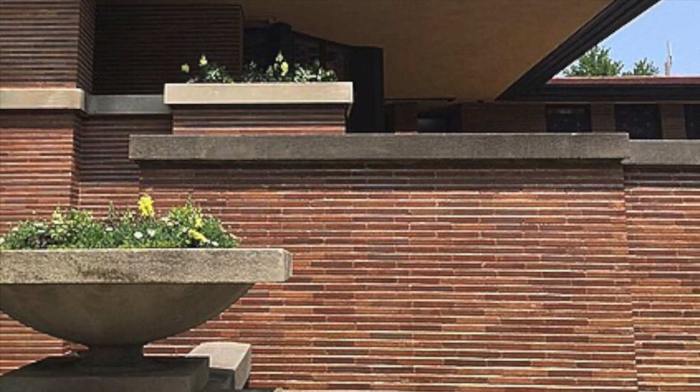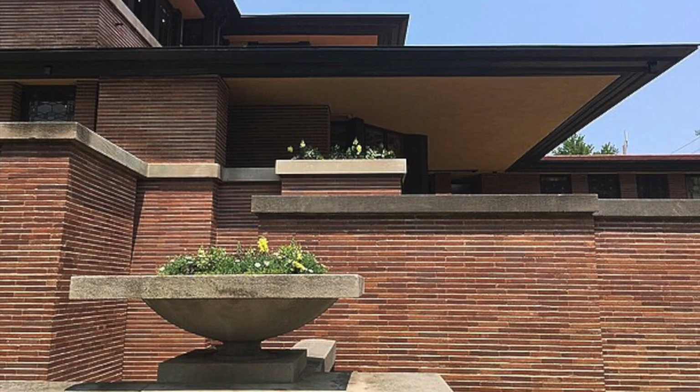Even small details like the brickwork emphasize the horizontal. Instead of standard bricks, Wright chose more elongated Roman bricks. The vertical mortar joints are tinted and flush with the bricks, uniting each course horizontally. The horizontal mortar joints are raked, meaning they are deeply recessed, creating a horizontal shadow at every course. Many other hallmarks of Prairie School architecture can be found throughout the Robie House.